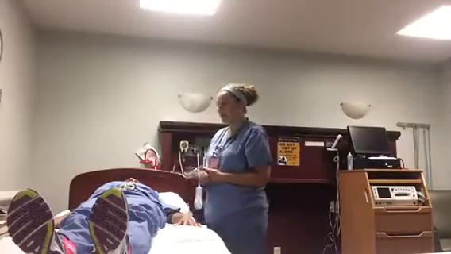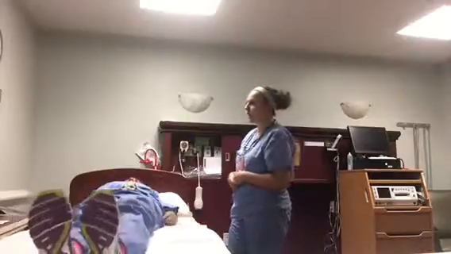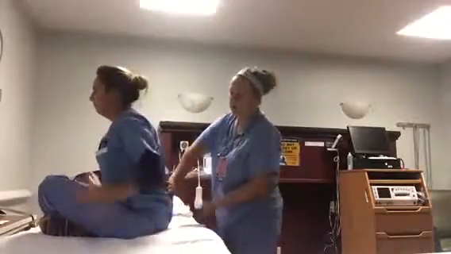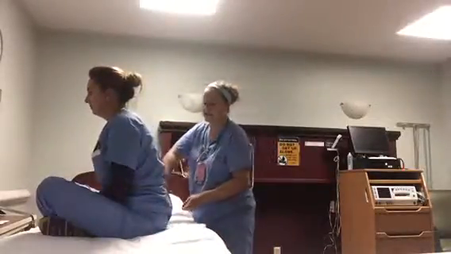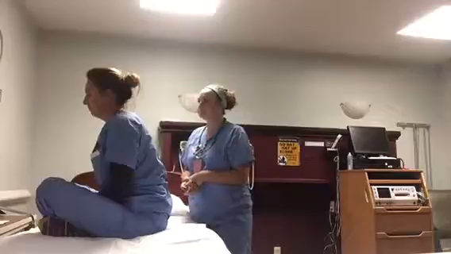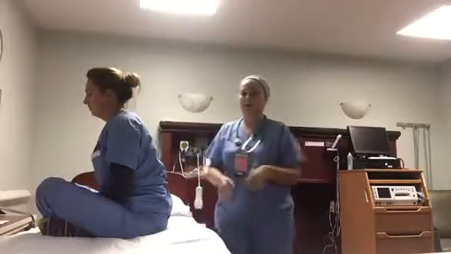And lastly, it is important to percuss the costovertebral angles for kidney tenderness, which can sometimes be a sign of pyelonephritis. If I palpate here at the level of the kidneys in a seated position and the patient for some reason jumps because of tenderness, it could mean a possible renal infection. And that completes our abdominal assessment.